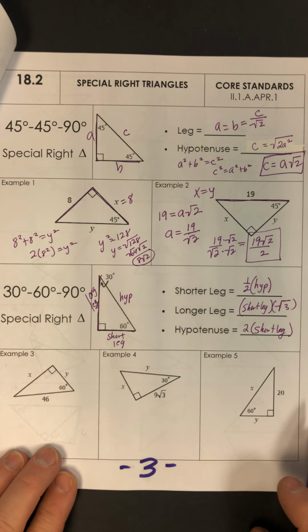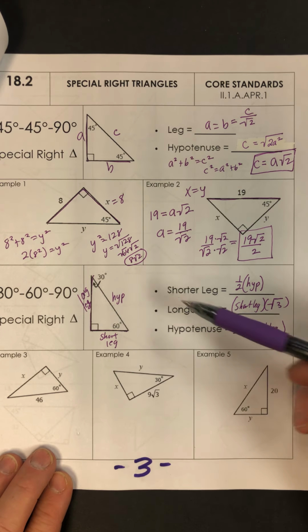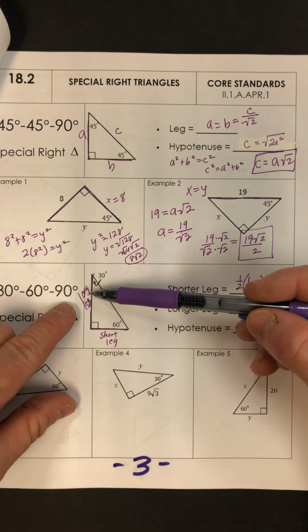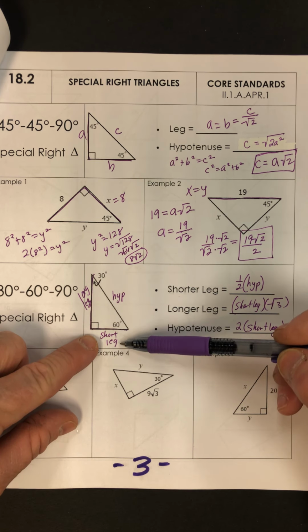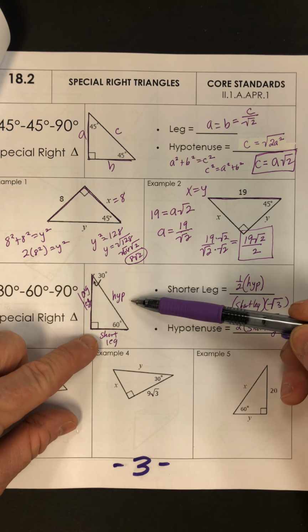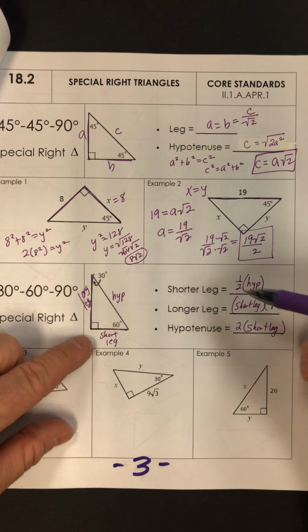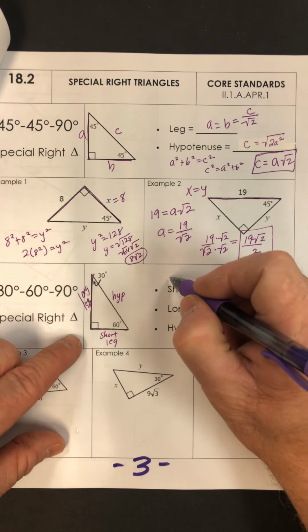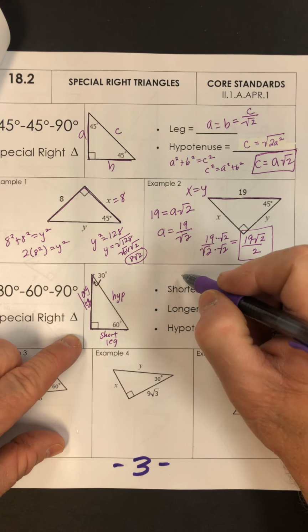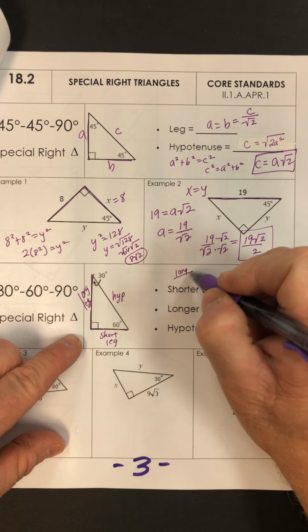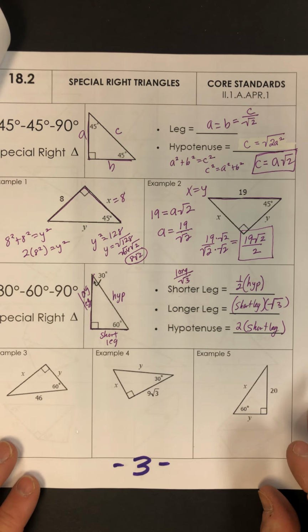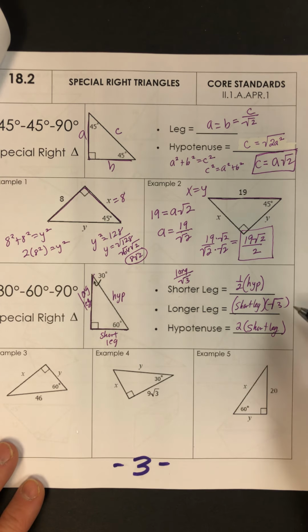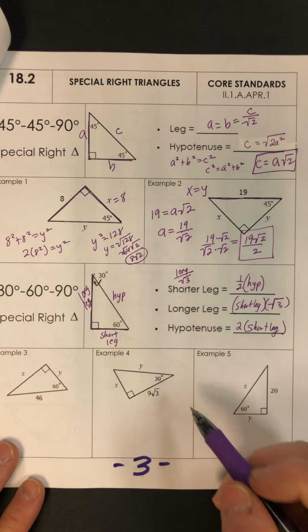So if you have the long leg, then you would have to divide by the square root of 3 to get to the short leg, and then take that and times it by 2 to have the hypotenuse. So the short leg is half the hypotenuse, or you could say it's the long leg divided by the square root of 3, depending on what you start with. Remember those as we go here.